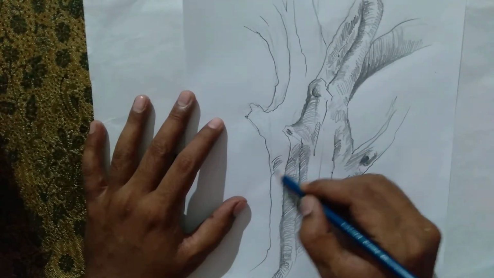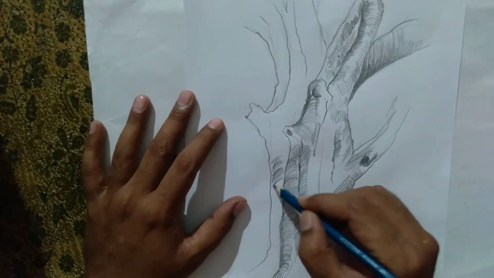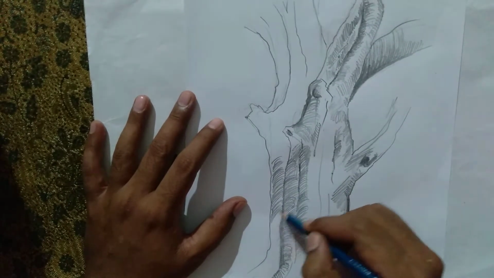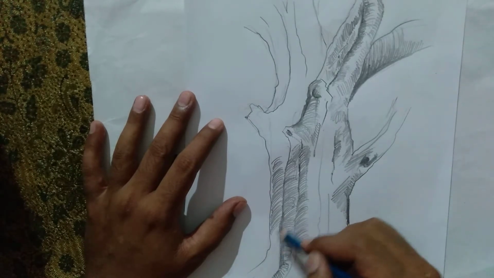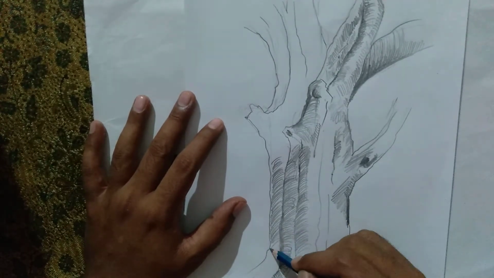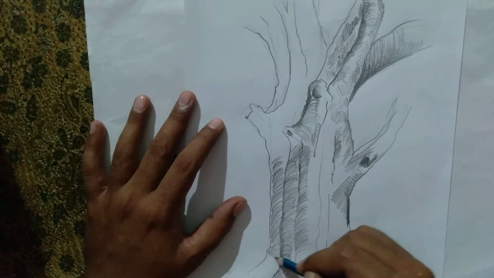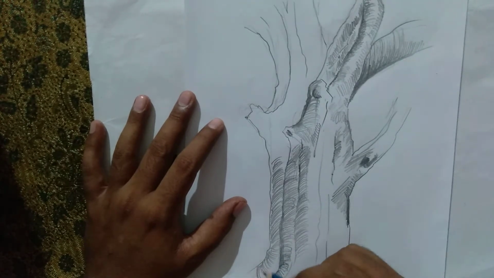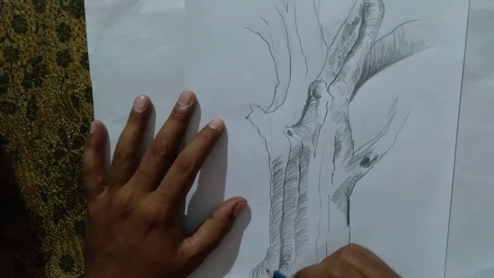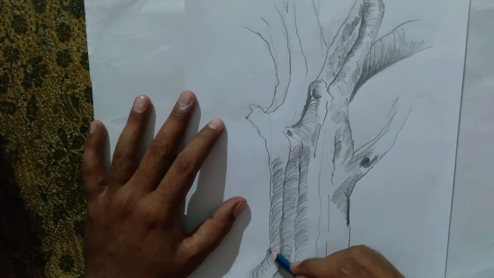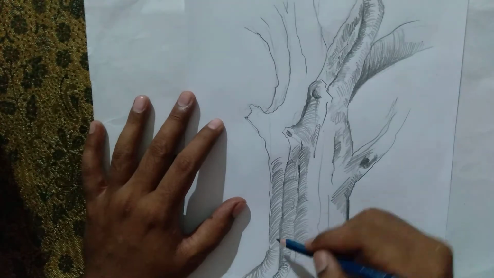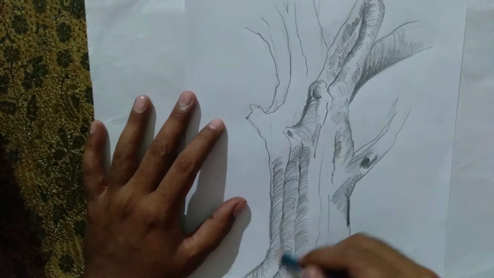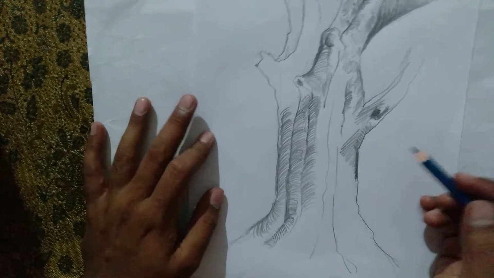They use all these techniques, the types of strokes. The beauty of the stroke comes when you do it with a bit of speed. If you do it slowly, the stroke won't look perfect. With line strokes, you have to be a little faster. Then only the beauty comes in the drawing.